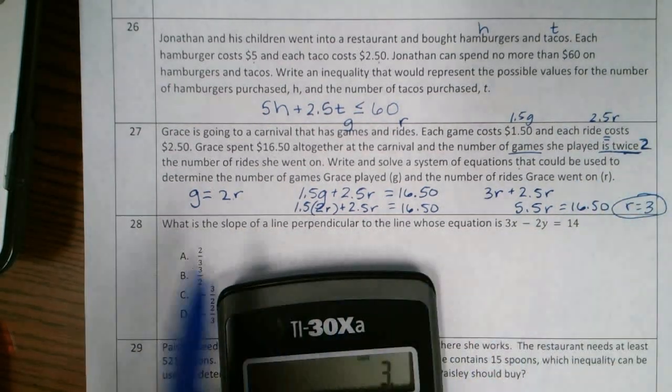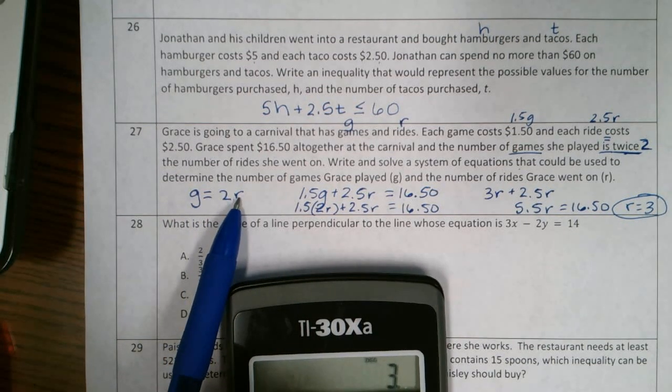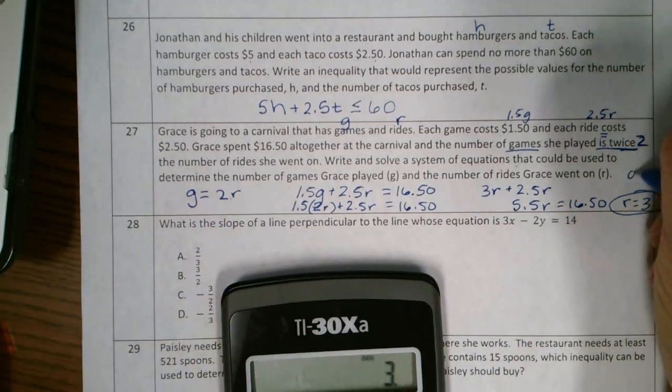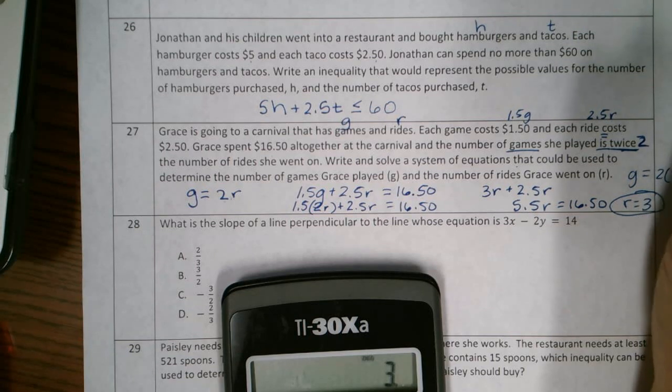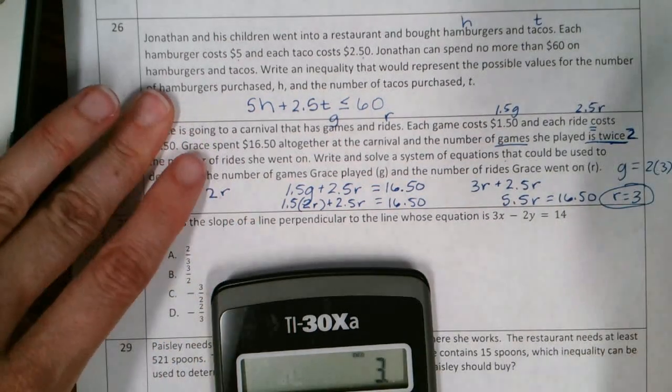How many games did she play? 2 times R. So if G is 2 times 3, then G is going to equal 6.